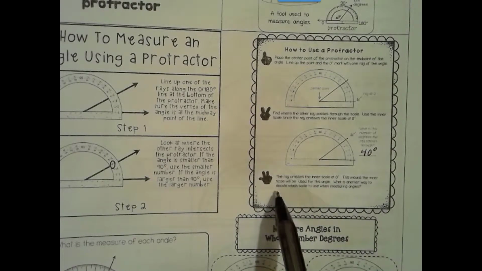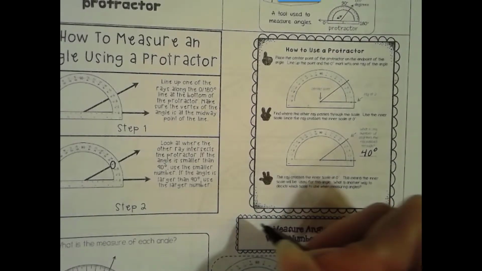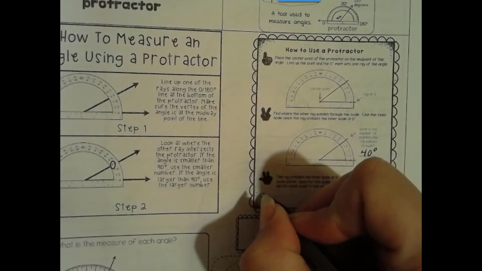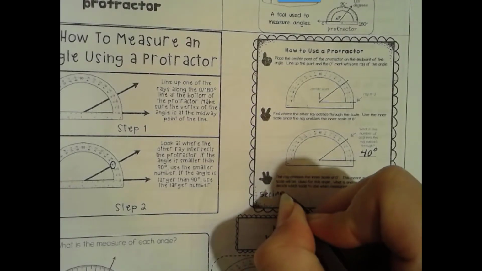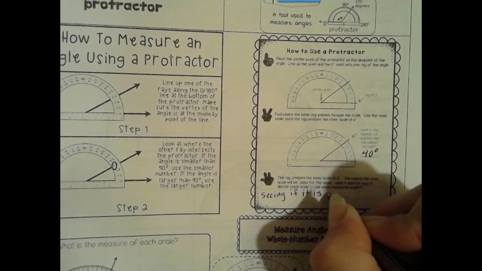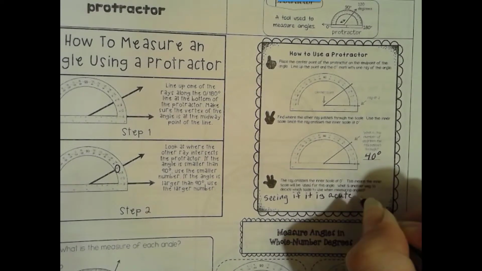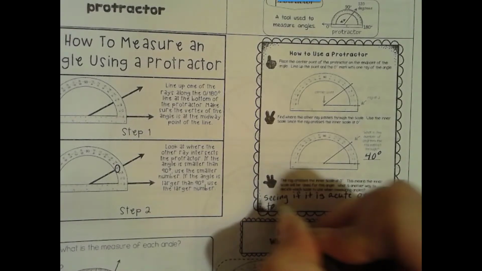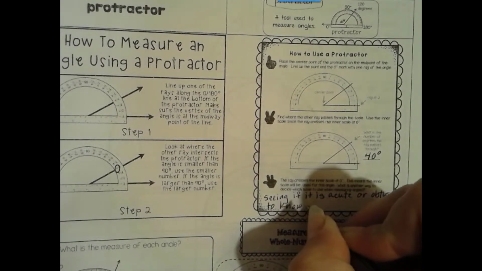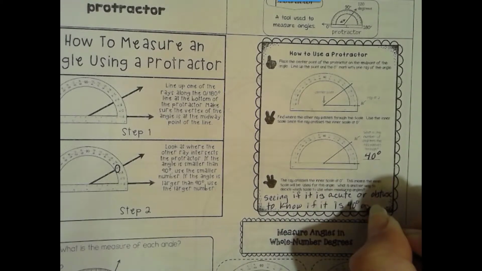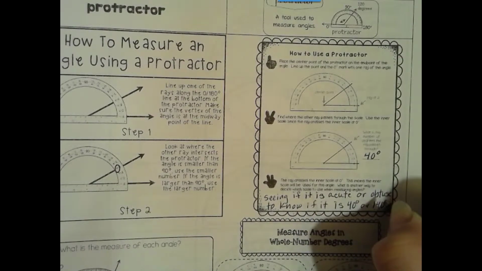What is another way to decide which scale to use when measuring an angle? Seeing if it is acute or obtuse to know if it is 40 degrees or 140 degrees.